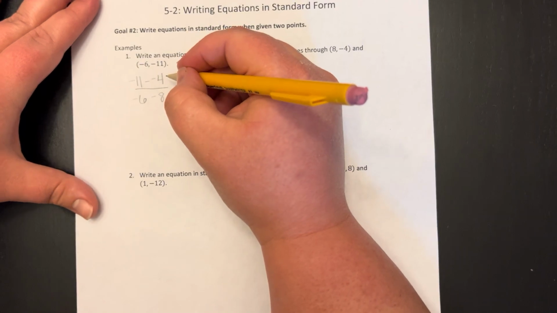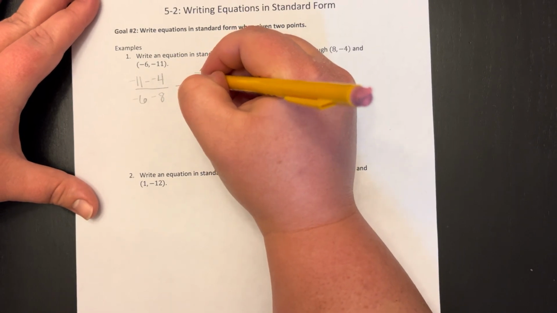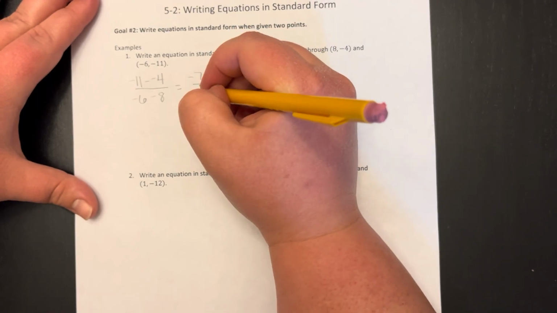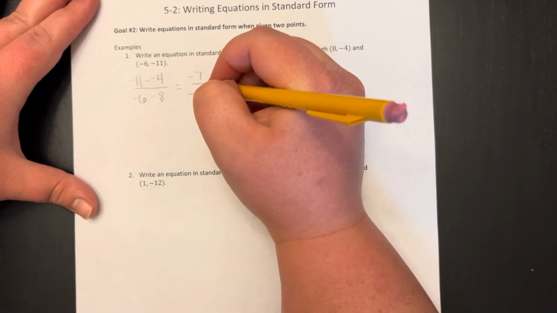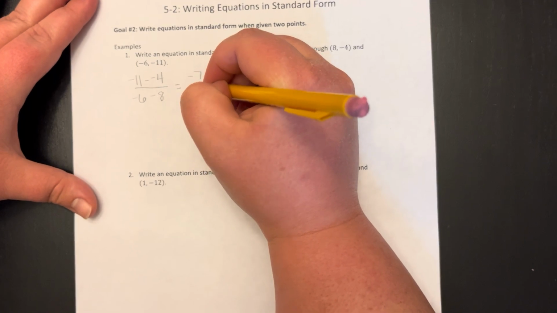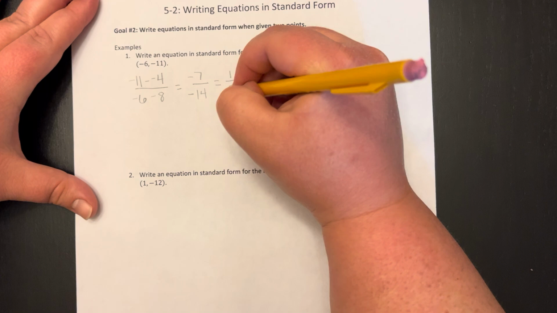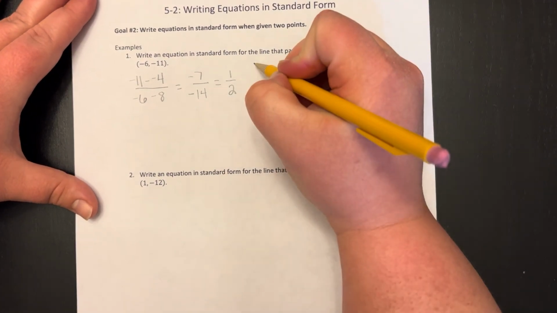So up top, I'm going to get negative 7. On the bottom, it's going to be negative, and 8 and 6 make 14. This will simplify to 1/2. So I know that my slope is 1/2.